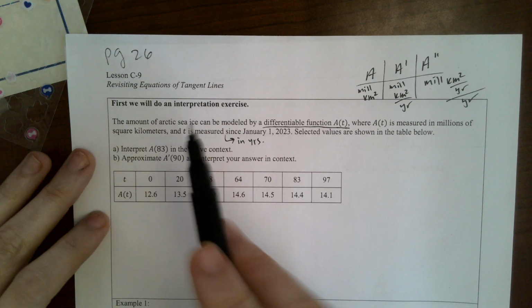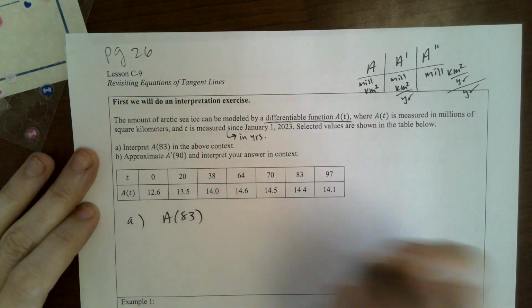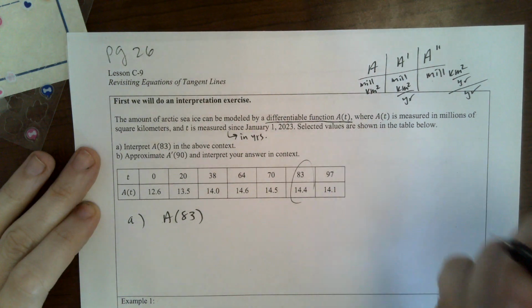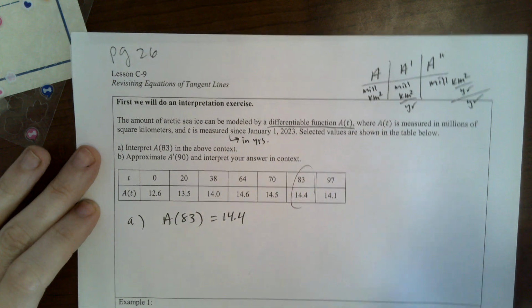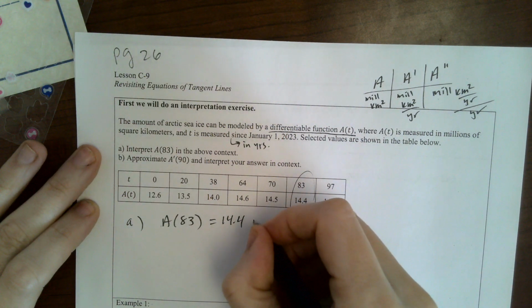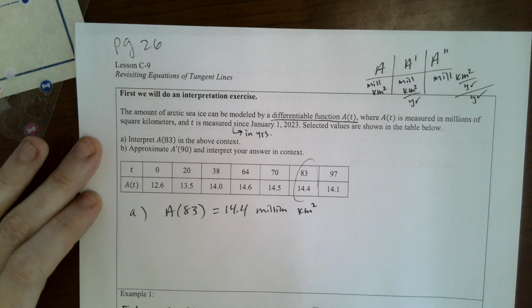So this is part A. A of 83, it's right here, equals 14.4, and the units are million square kilometers.